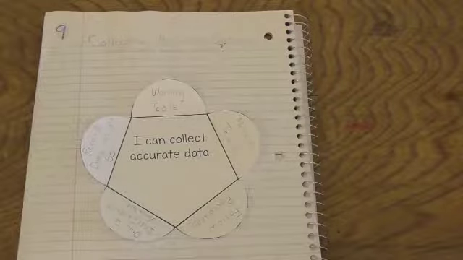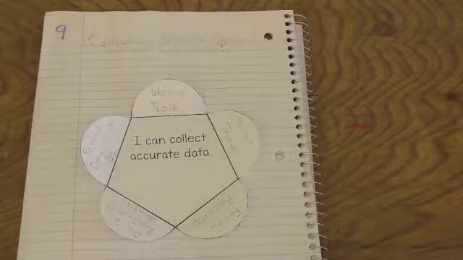The reason that we collect data is, if we didn't collect data in an experiment, it would be kind of useless to do the experiment in the first place. We make sure that we have accurate data, correct data, so that we're not misinterpreting or misleading other people into believing something that might not be true. So these are some of the things that you need when you're collecting accurate data.